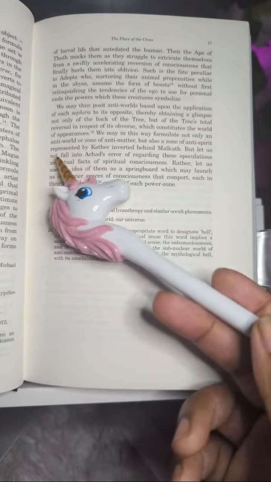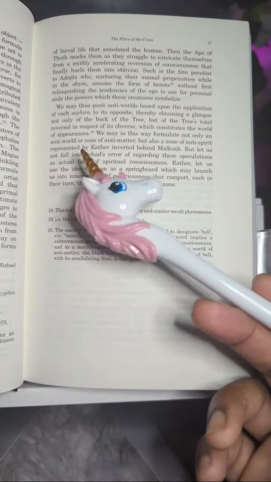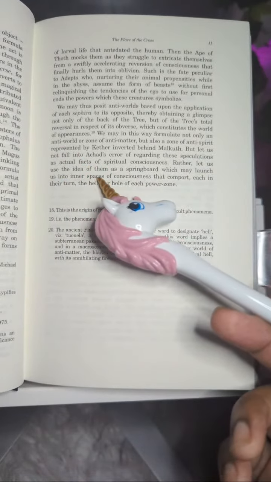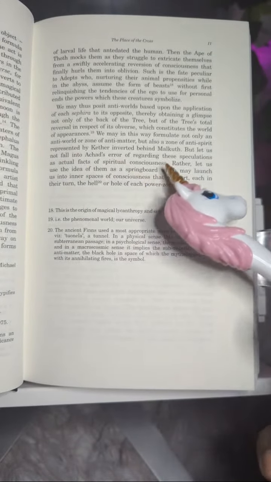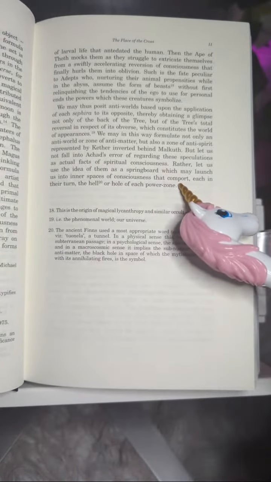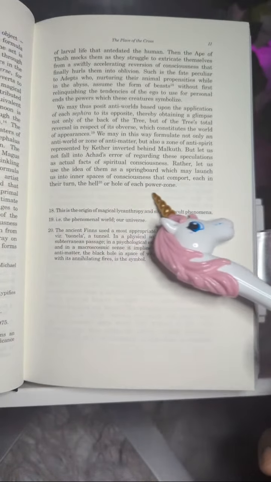But let us not fall into the error of regarding these speculations as actual facts of spiritual consciousness. Rather, let us use the idea of them as a springboard which may launch us into inner spaces of consciousness that comport, each in their turn, the hell or hole of each power zone.